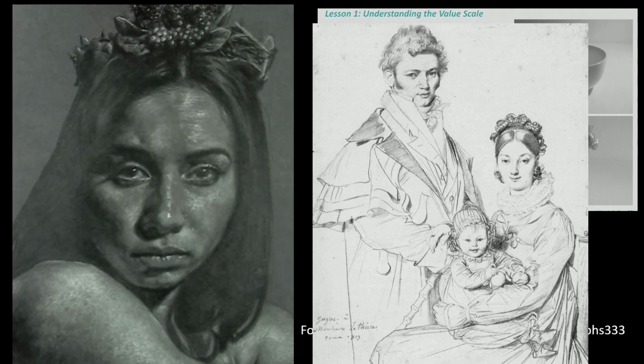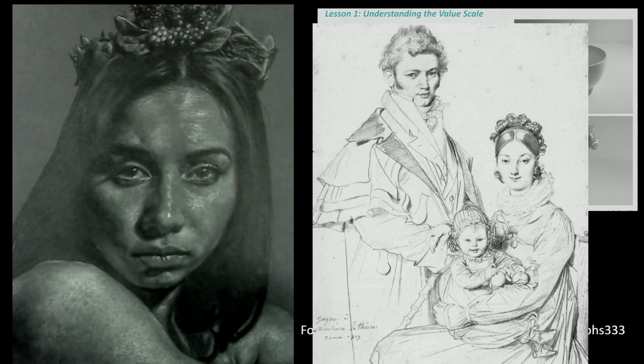He's doing something that's really sort of a shorthand, especially when it comes to the folds, which is really beautiful, and how he just emphasizes the features. So I really am a big fan of Ingres. I used to go to the Metropolitan and make appointments, and I was actually able to hold these drawings.